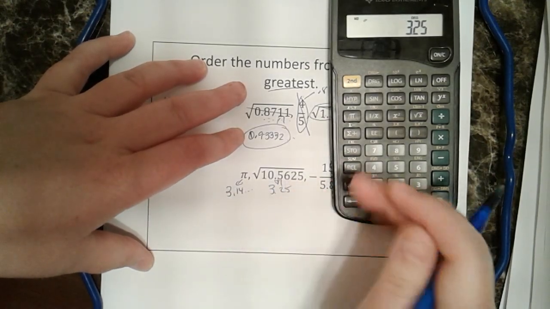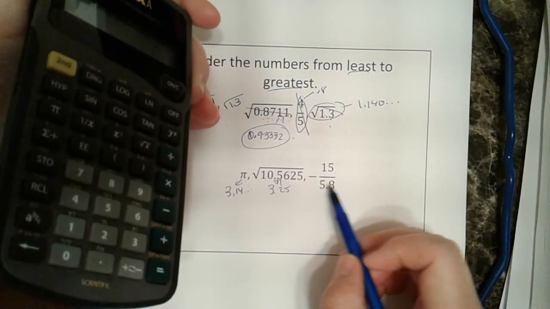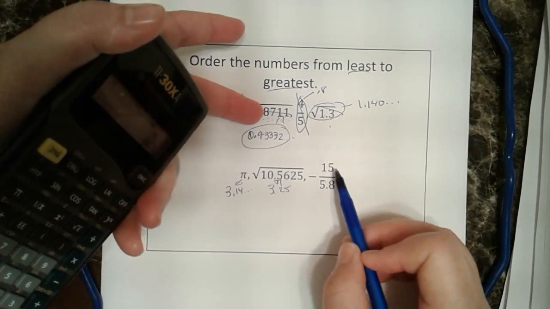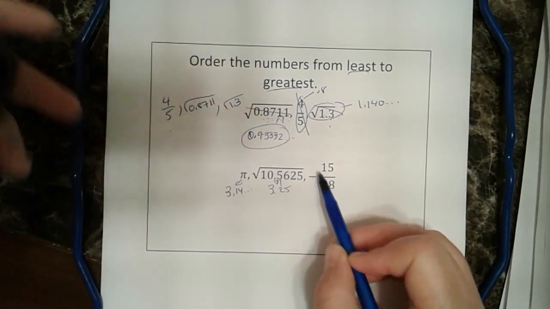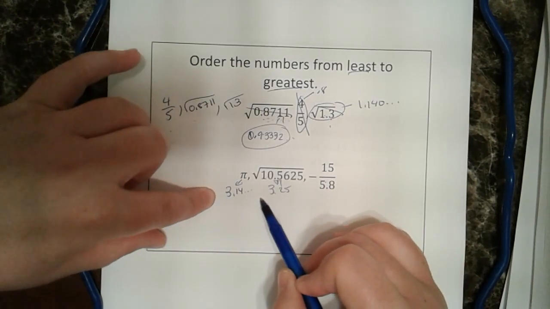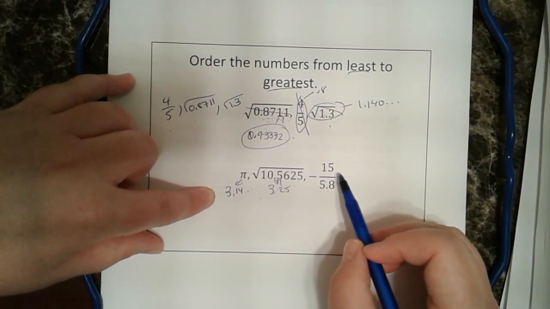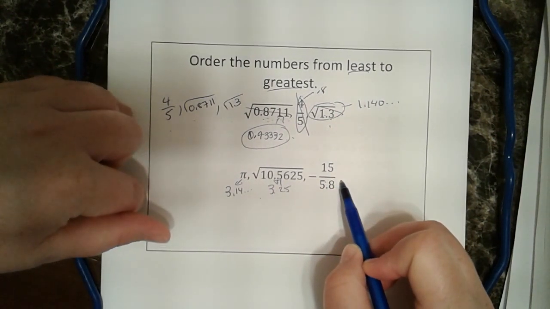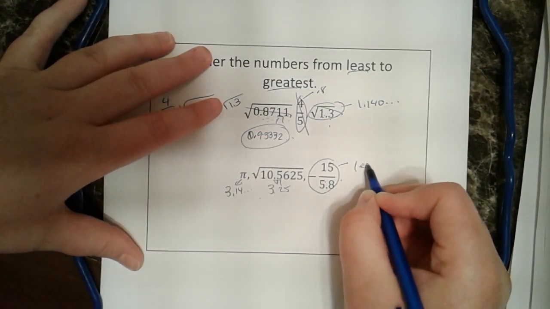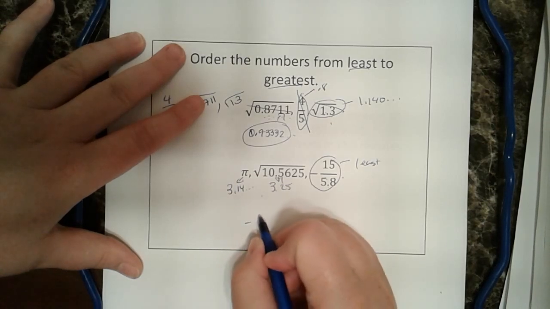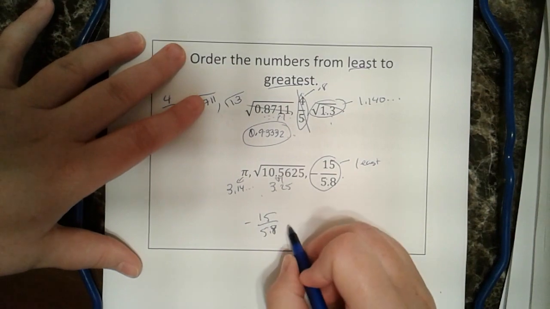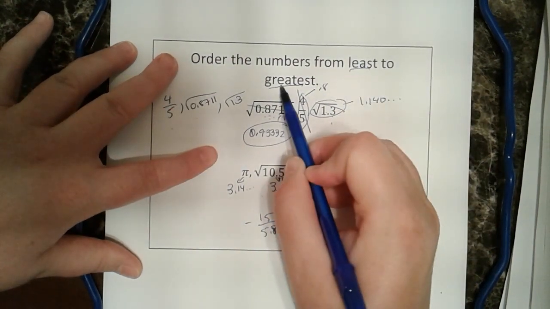So that is that. And the cool thing about this one is, do I really need to figure out what 15 over 5.8 is when it's negative? No, because aren't these guys positive? And aren't all negative numbers less than positive numbers? Yeah. So this guy we already automatically know is the least. So negative 5 over 5.8 is the first number. It's because we want to go from least to greatest.